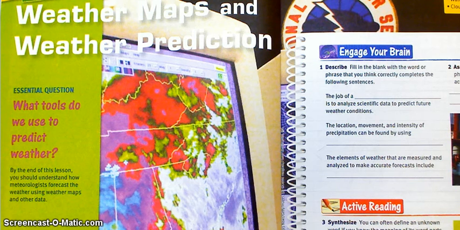Alright, welcome to screencast number 1 for lesson 4 of unit 8, and we're looking at page 468, weather maps and weather prediction. By the end of this lesson, you should understand how meteorologists forecast the weather using weather maps and other data.